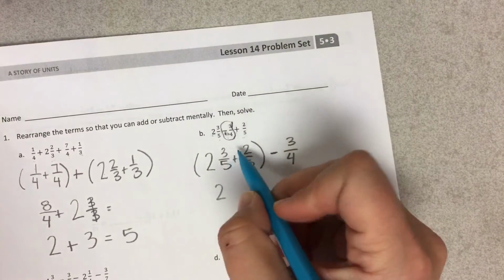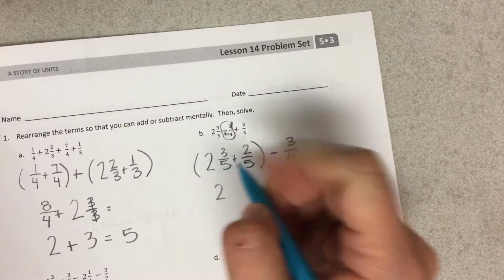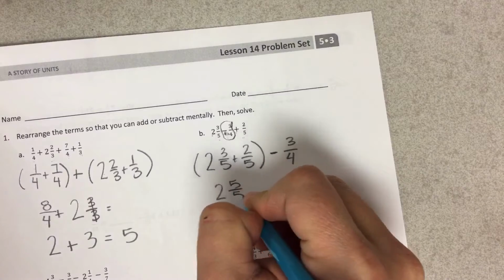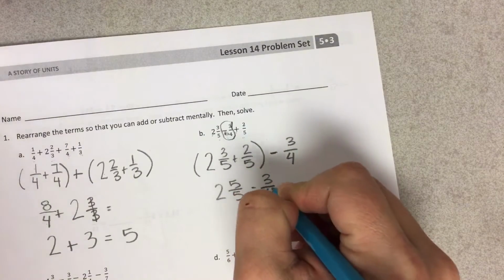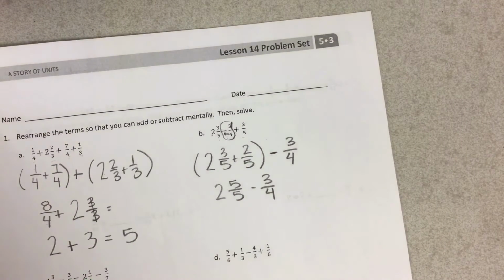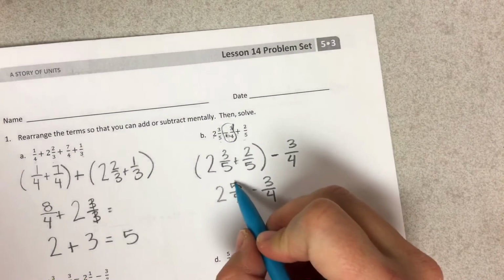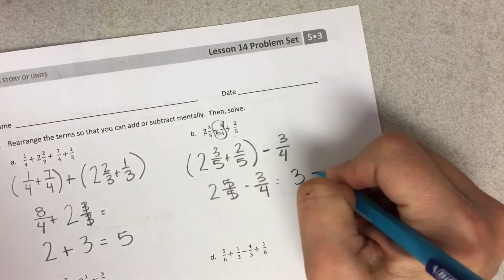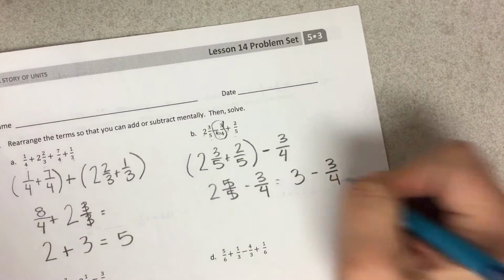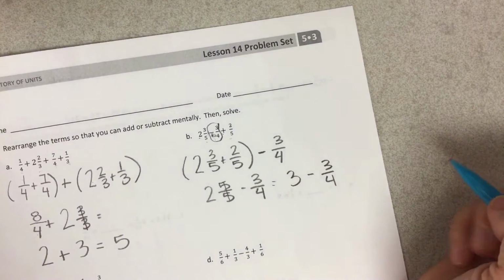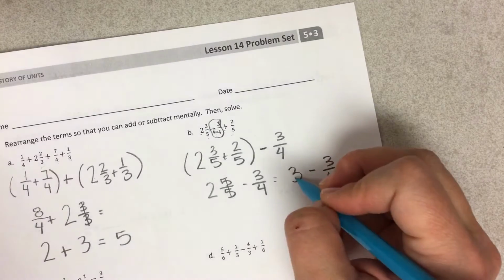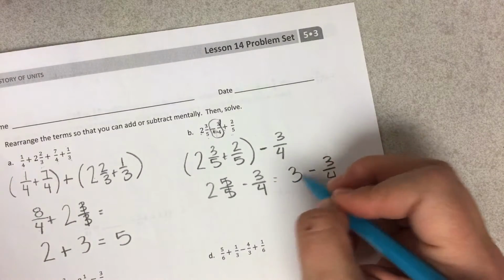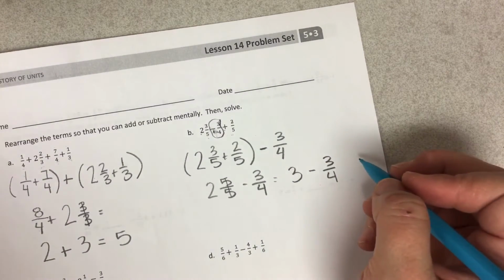I've got 2, and then 3 plus 2 is 5/5, and I'm going to subtract 3/4. Now before I start figuring out common denominators, this is actually 1. So what I actually have here is 3 minus 3/4. There's one way you can do this. If you can mentally see that I borrow 1 and create that fraction, you can do that.